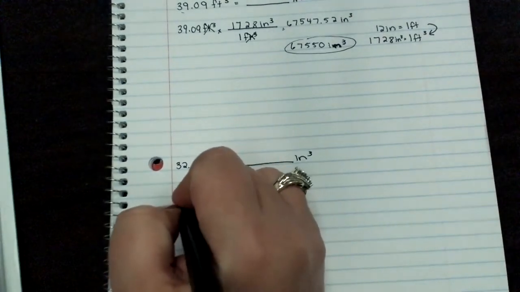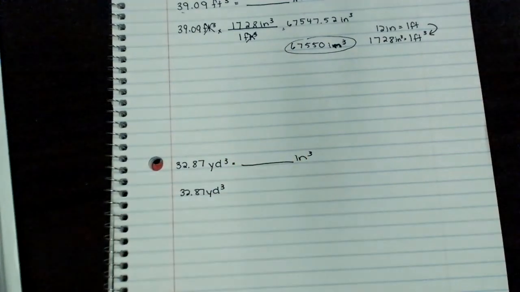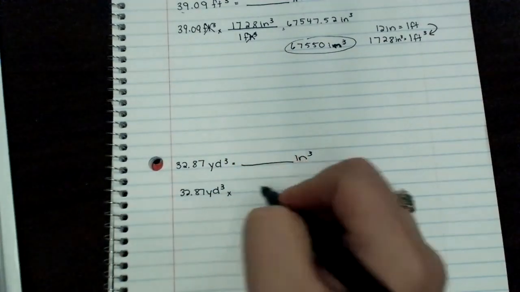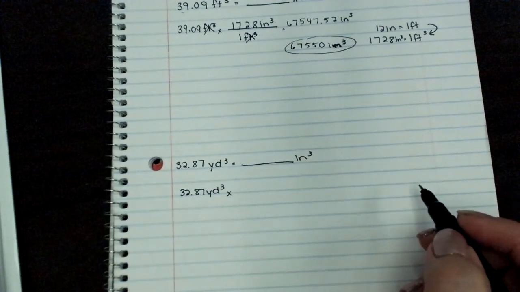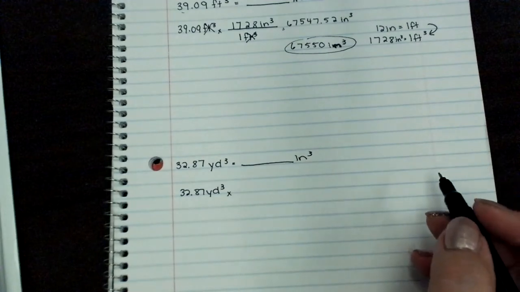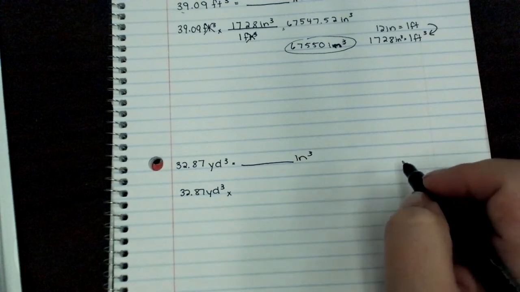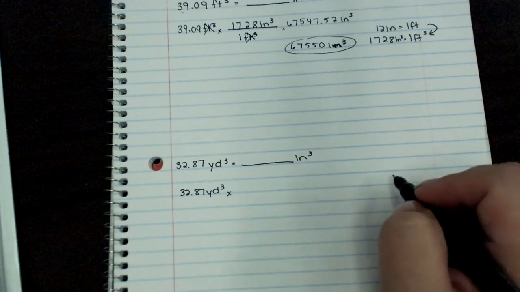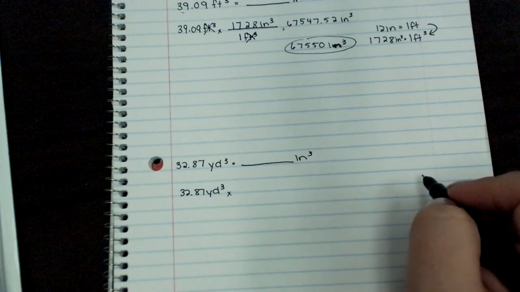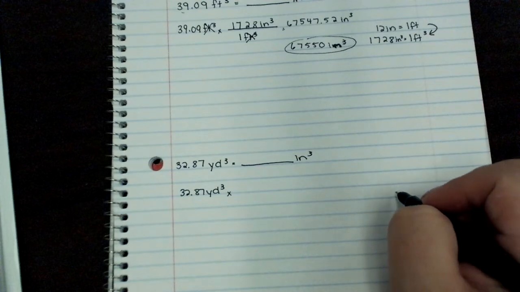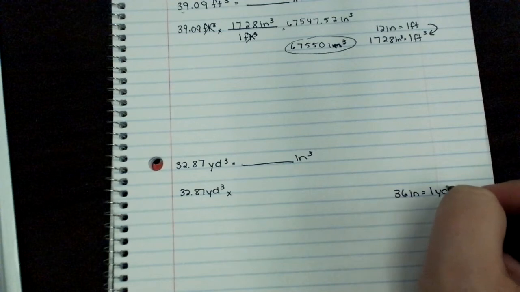So let's look at this one. We have 32.87 yards cubed, or cubic yards, and we're converting this to cubic inches. So I'm going to think about it a little bit. I know that there are 3 feet in a yard, and each one of those feet has 12 inches, so that's 36 inches in 1 yard.